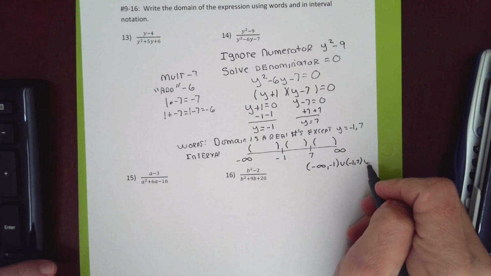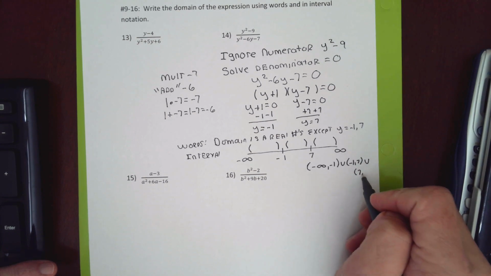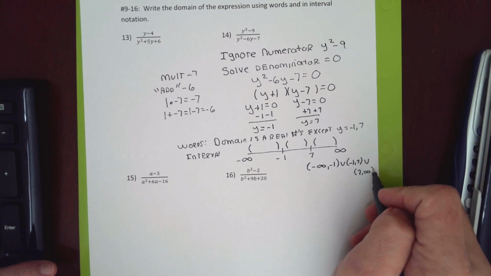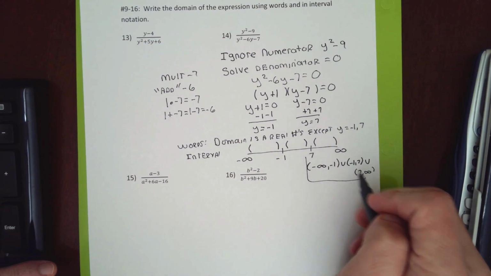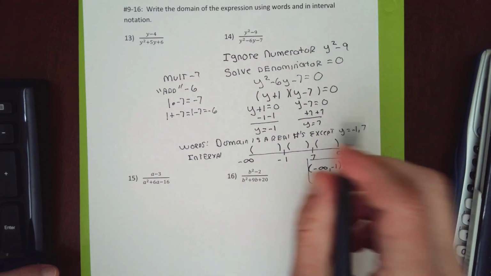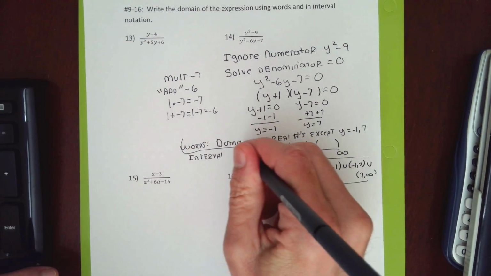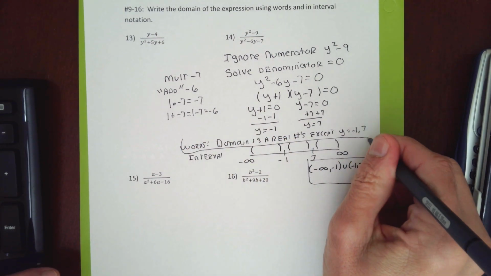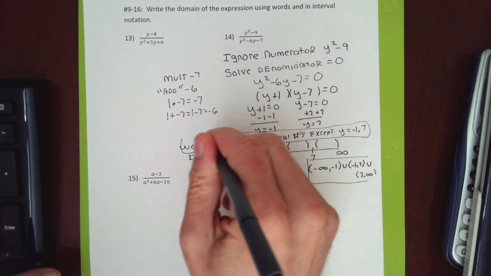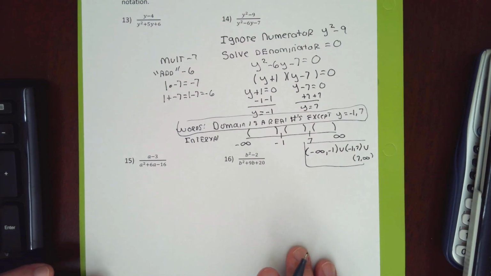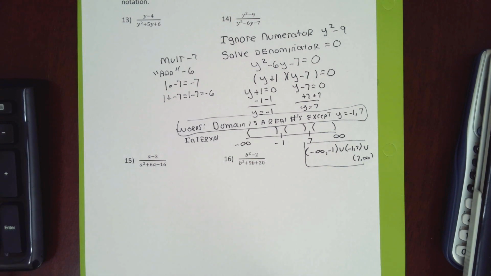And then 7 to infinity. I didn't leave myself enough room, so that third interval should probably all be written on one line, but I just ran out of room. So those are the two answers for 14. And the graph is useful, but it's hard to get a good window on that graph, so I'll kind of punt on graphing that.